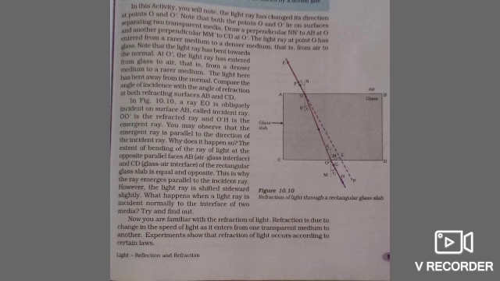You can see the angle of incidence and angle of refraction. If you draw the incident ray as dotted lines, then it will be parallel to the emergent ray. You should keep that in mind. Here we are considering a rectangular glass slab, so you can see the incident ray, refracted ray, and emergent ray.